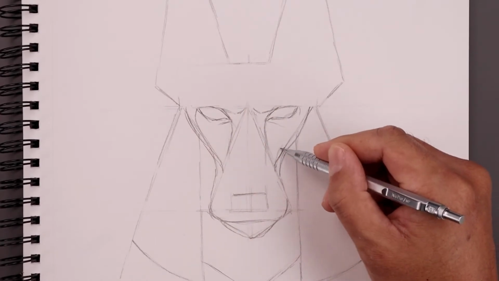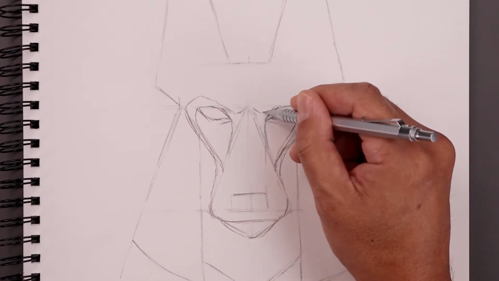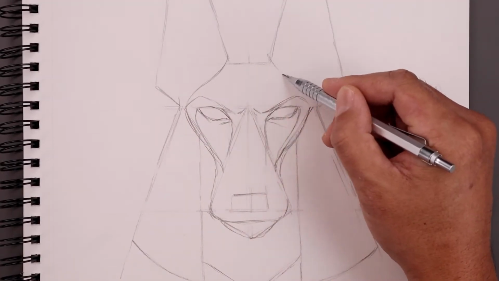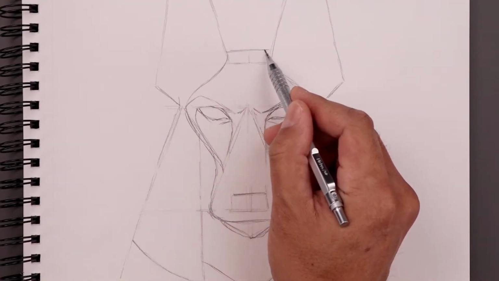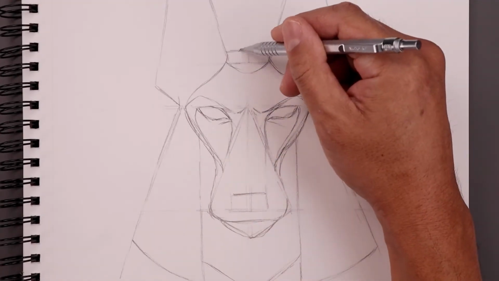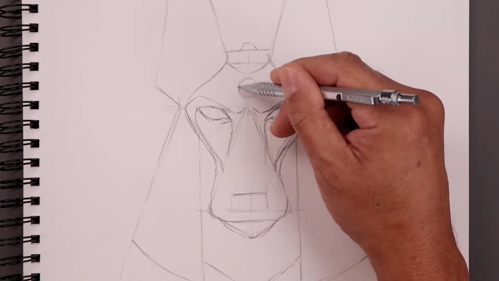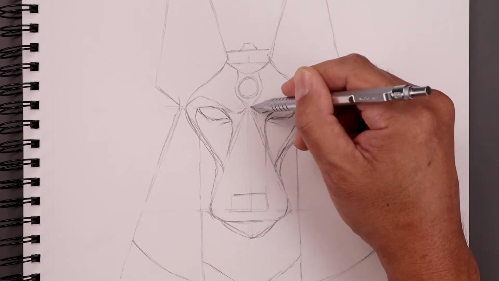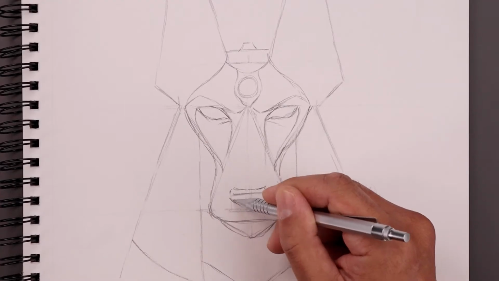I'm just going to add some decorative trim around the eyes and the cheeks. Going to add a fold across the base of the ears, coming in towards the side. I'm just going to add that detail in the center of the forehead. And go back and just add some more detail to the nose.